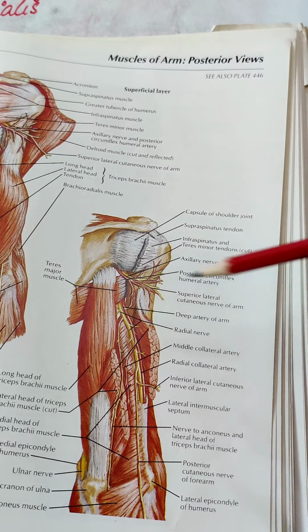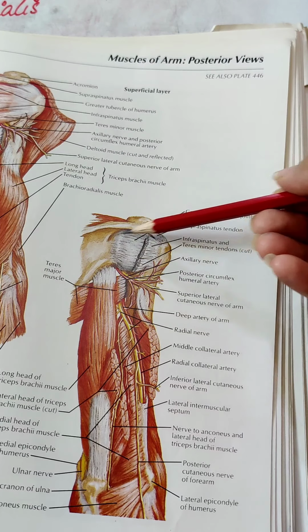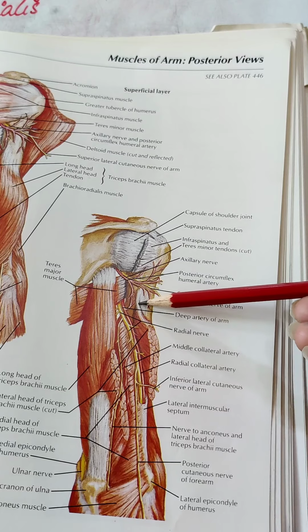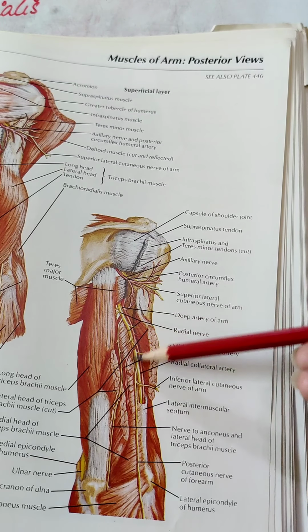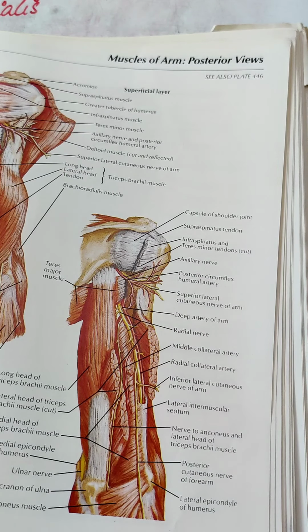But the other two heads do not cross the shoulder joint. They take their origin from the shaft of the humerus and they only cross the elbow joint. So they bring about extension at the elbow joint. The main bulk of the action is done by the medial head, and the lateral head, although it's the strongest, only acts in the presence of resistance.